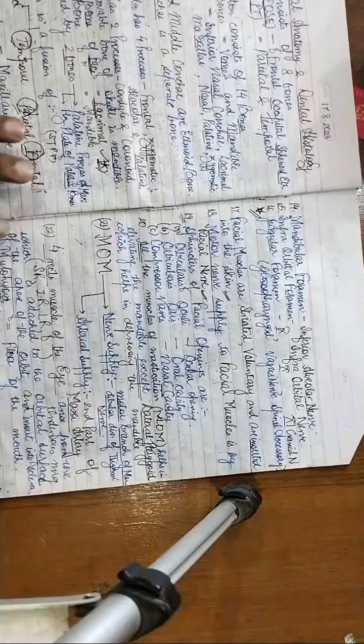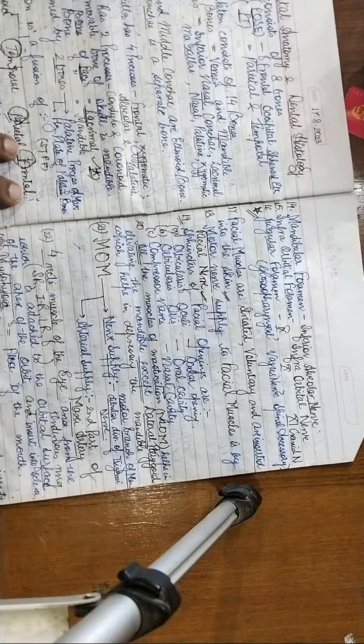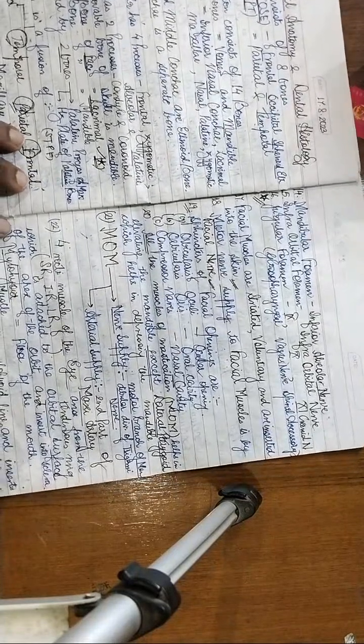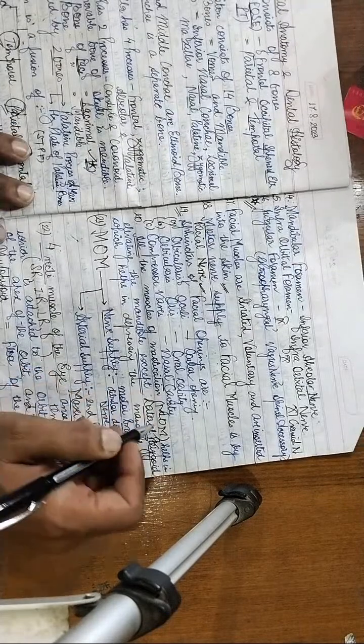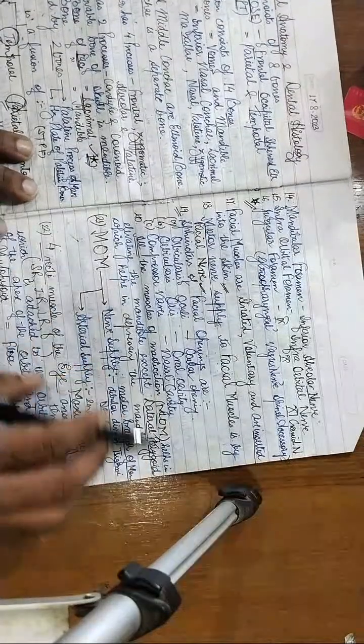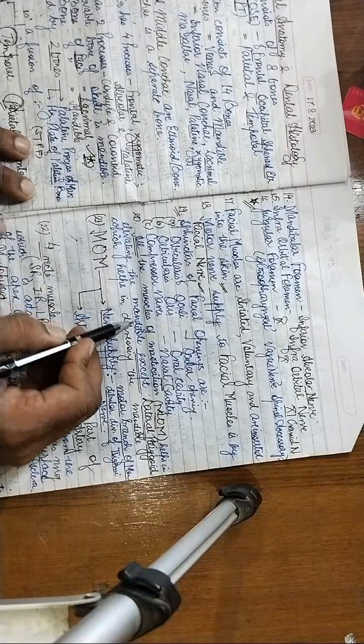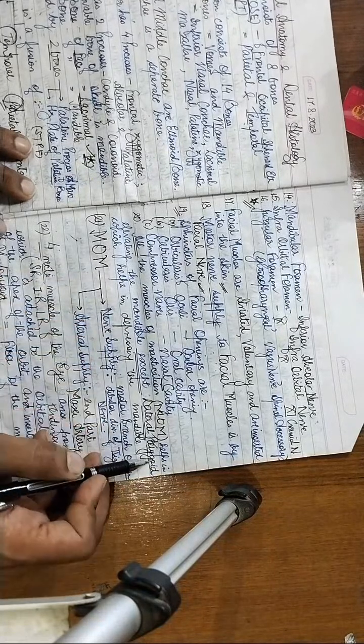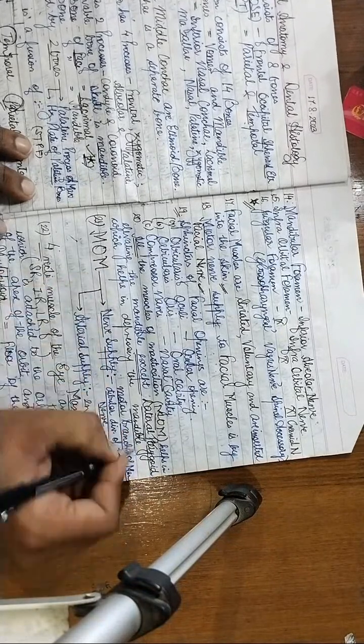Now, moving on to the next important MCQ, all the muscles of mastication, the mnemonic is MOM. All the muscles of mastication help in elevating the mandible except the lateral pterygoid, which helps in depressing the mandible.